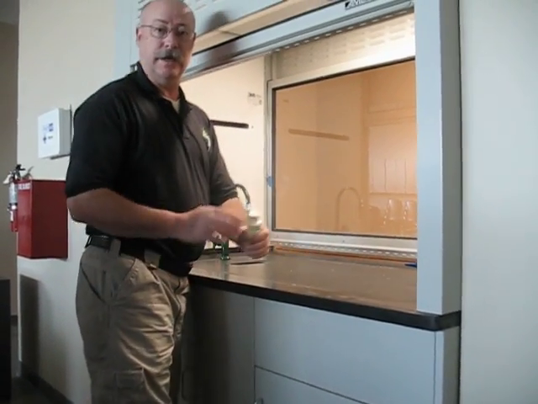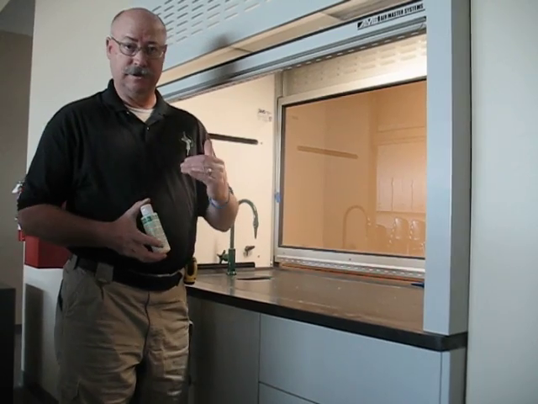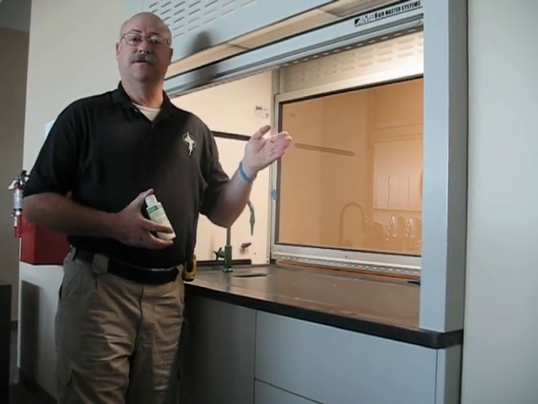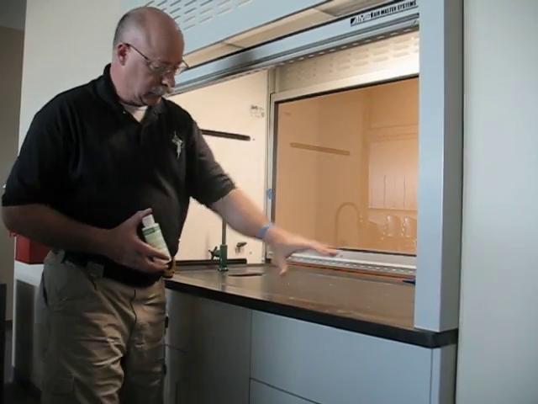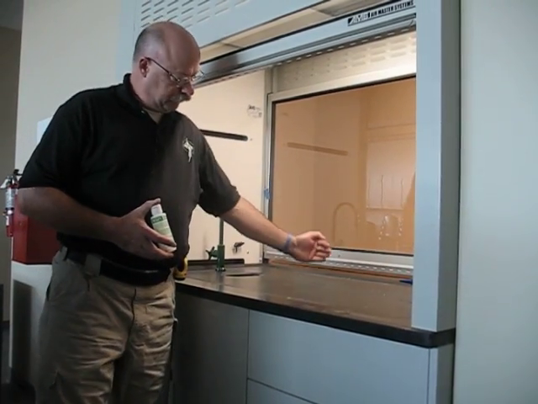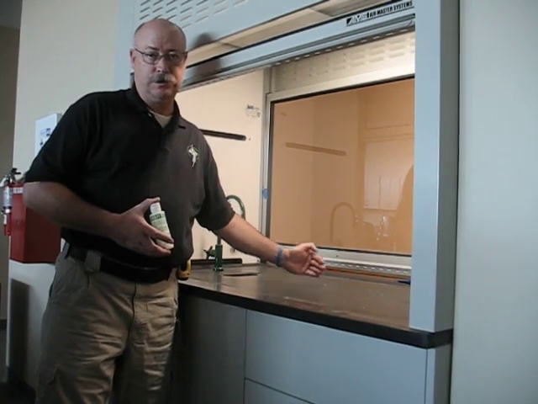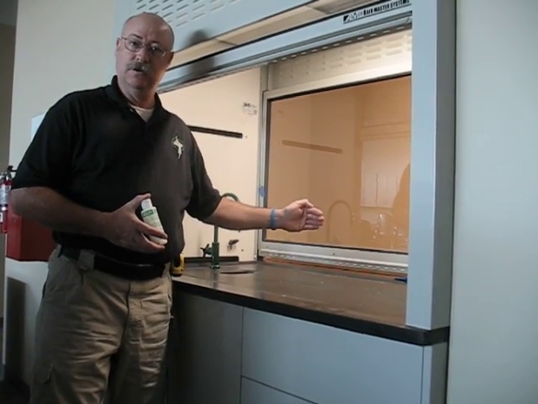Therefore, in this particular case, even if the hood is working as designed, and even if it has a face velocity of 100 linear feet per minute, we have large reversal cells all the way through the face from deep inside the hood, and therefore this hood is not capable of protecting the user.